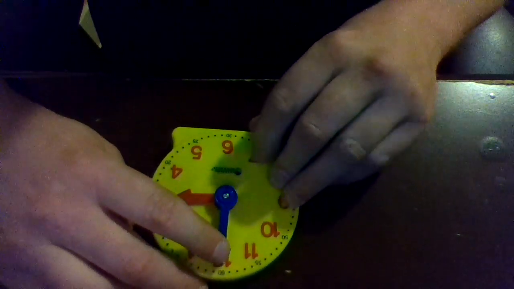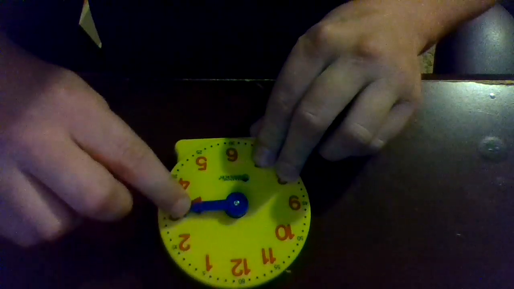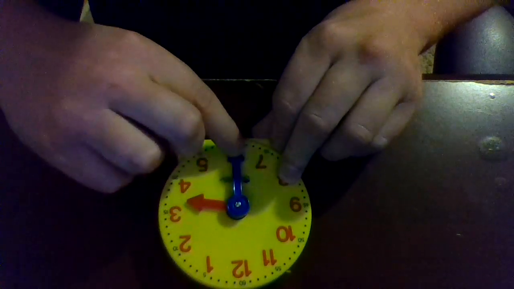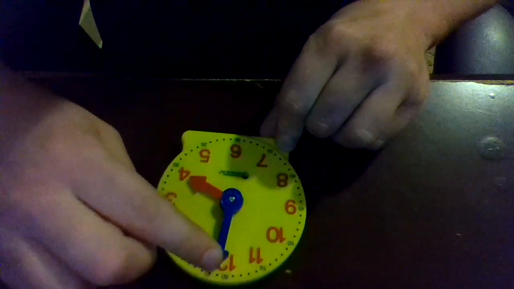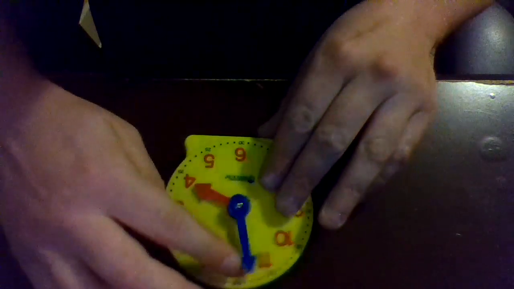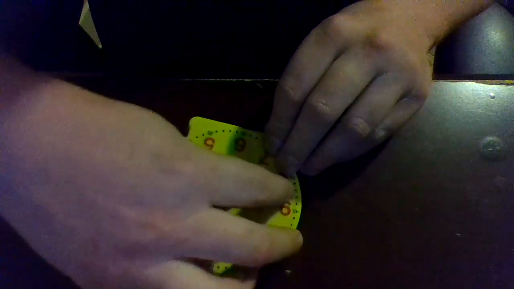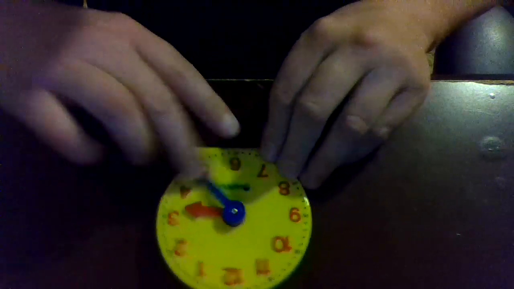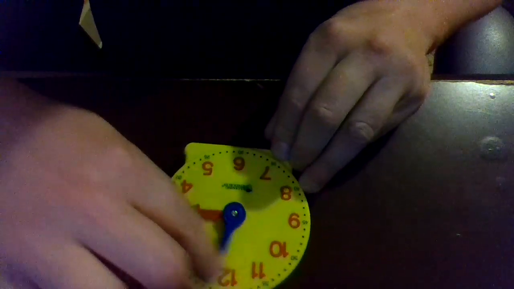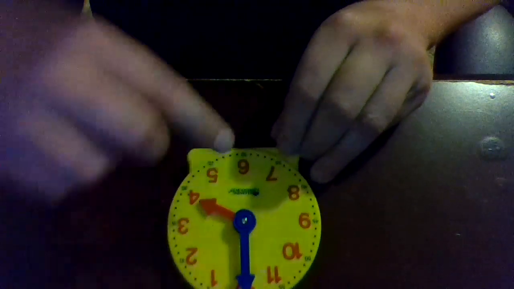So in a digital clock, it would say 3:15, 3:30, 3:45, and 4 o'clock. It's not going to say 360 because, as you can see, once I get to 60, the hour hand moves to the next hour, which is 4.